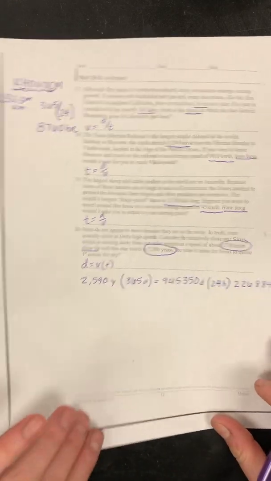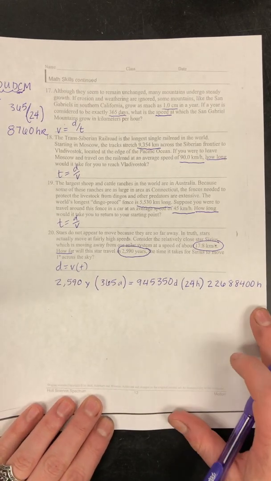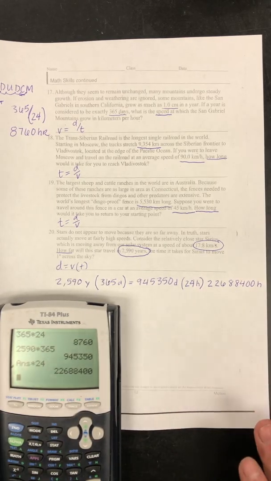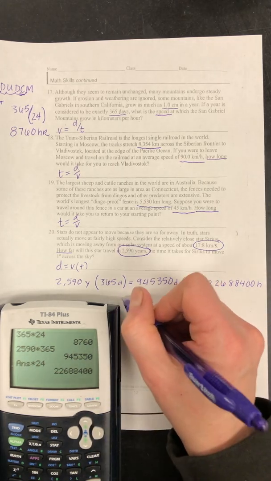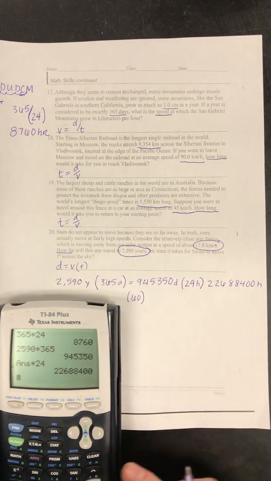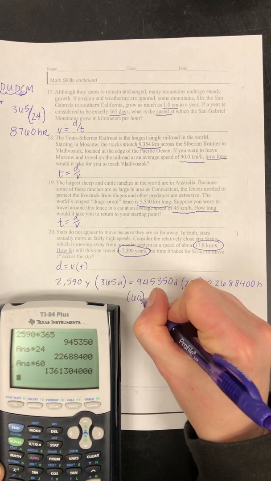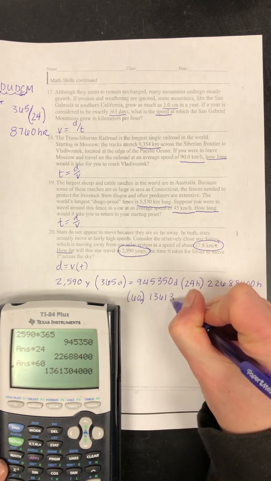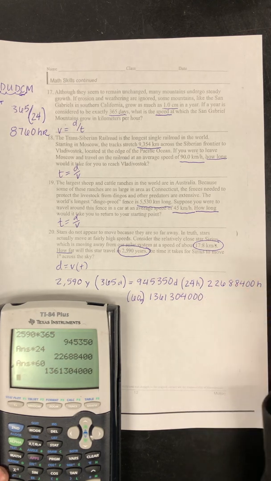So you can see that that's getting a little bit long. All right, so now, and I've already got this in my calculator, so I'm just leaving it like that. So I've got it in hours. Now we're gonna have to change hours into seconds. So we're gonna take that, hours into minutes, I mean. So we're gonna multiply that number by 60 to get it into minutes, because there's 60 minutes in an hour. That's 136130400 minutes now.